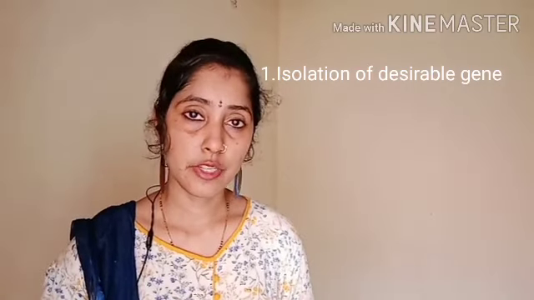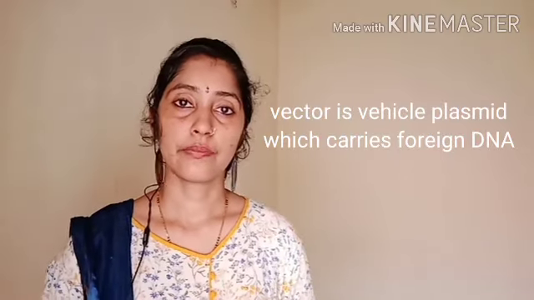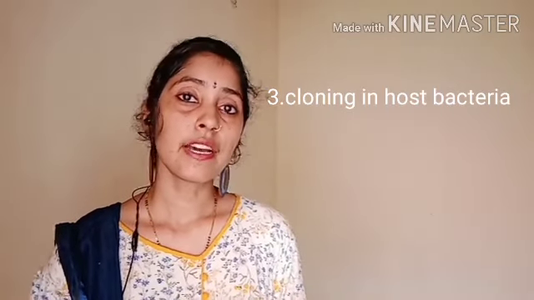So dear students, in this process of formation of recombinant DNA, 3 steps are involved. First one is isolating the DNA of our interest, what we call as the desirable gene. Second step is joining or integrating that DNA with the vector DNA. Vector DNA is the one which carries this foreign DNA. Third one is multiplying that DNA in a host cell. We have to maintain the host cell and we have to allow that host cell to multiply or clone the foreign DNA. This is the third step.